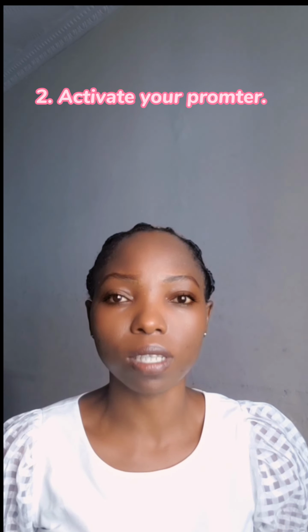The second step is to activate your video prompter on CapCut. To do this, open your CapCut app on your mobile device. Click on Expand button on the right hand side of your phone.